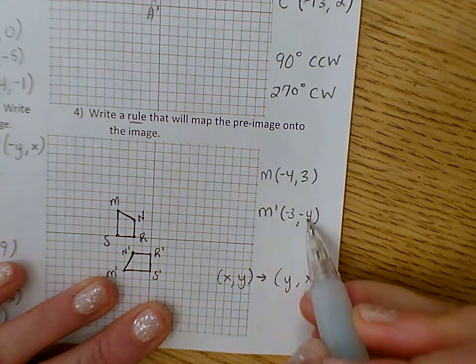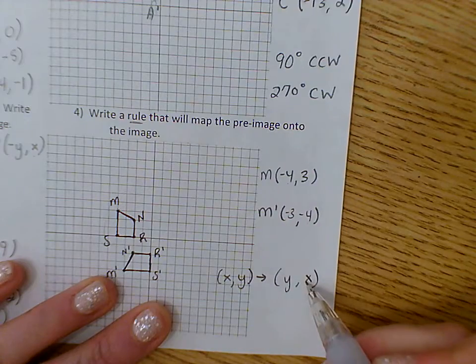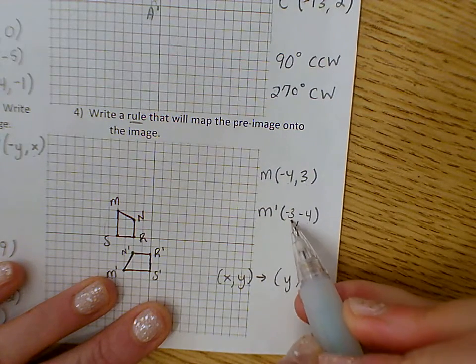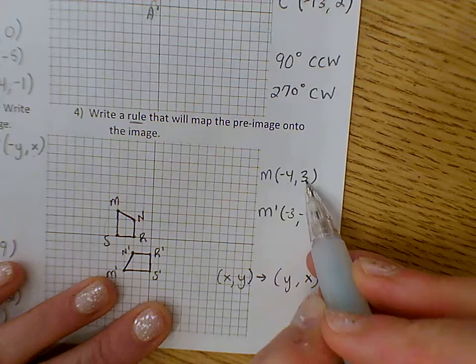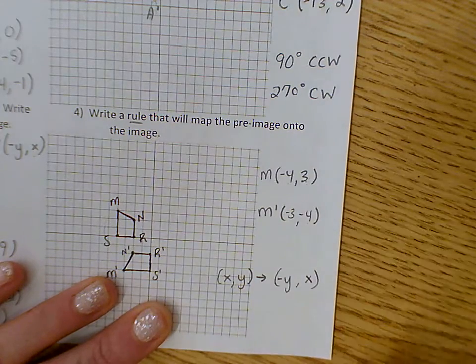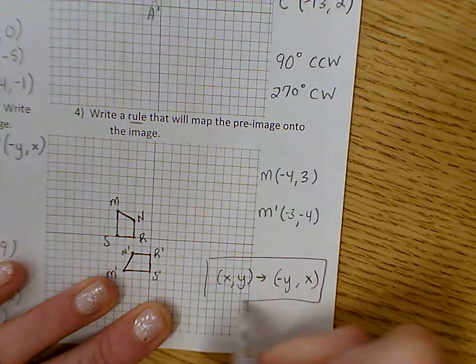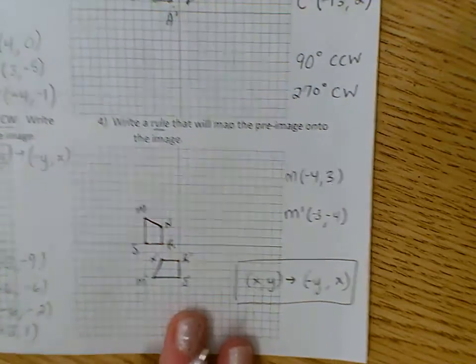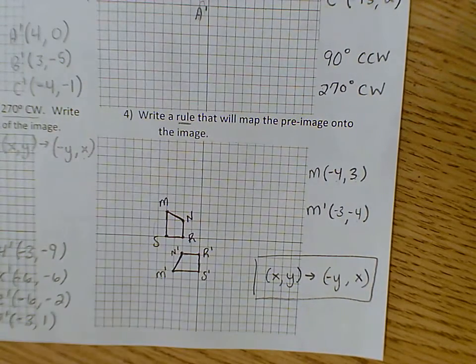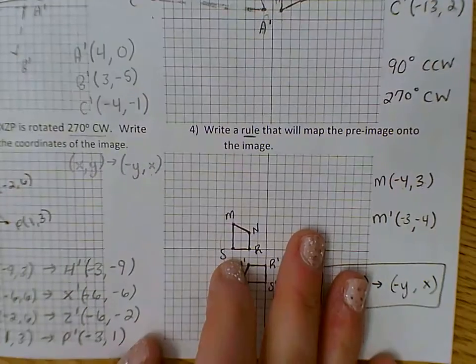Well, that -4 stayed a -4. It just went to the back. But if you look at that 3, it actually changed signs. So your Y value changed signs. So there is your rule. Okay? So that is how you rotate figures. Okay? And how you get the rule to rotate them.